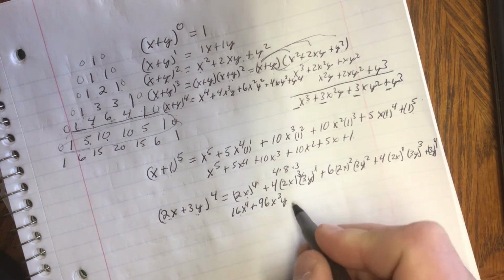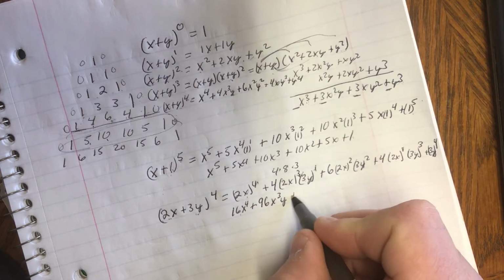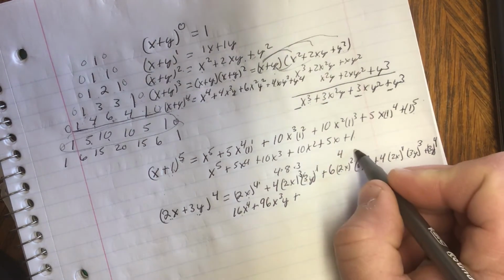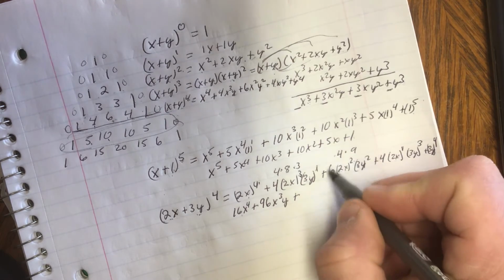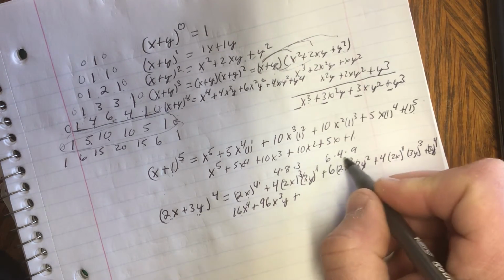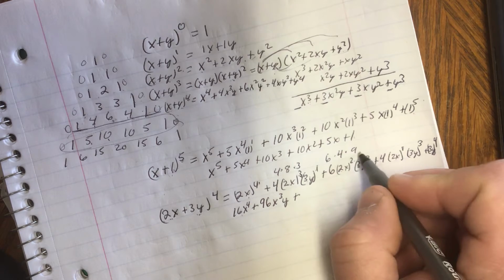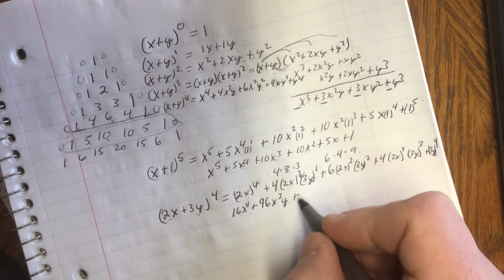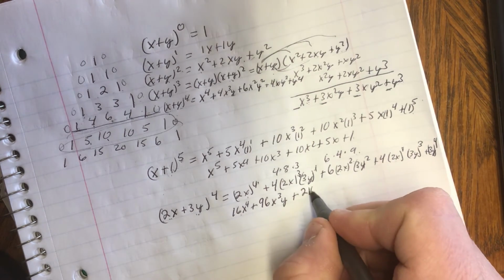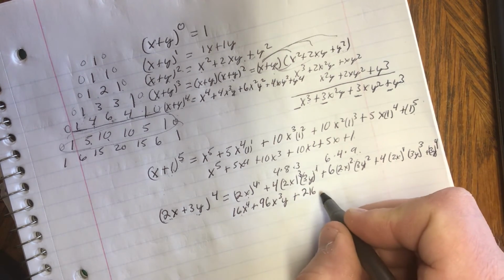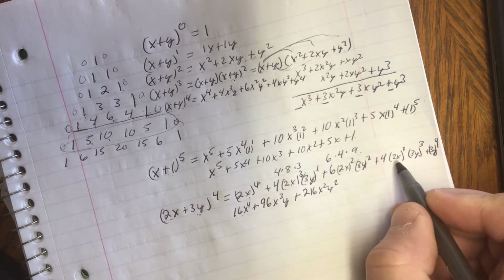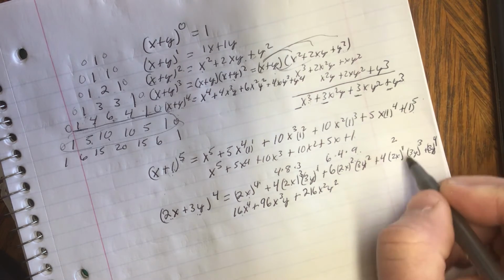Okay, now I'm going to have my next one, plus 2 squared is 4, 3 squared is 9, times 6. So 4 times 9 is 36, times 6. So this is 216 x squared, y squared. Then I have 2 to the 1st, which is 2.